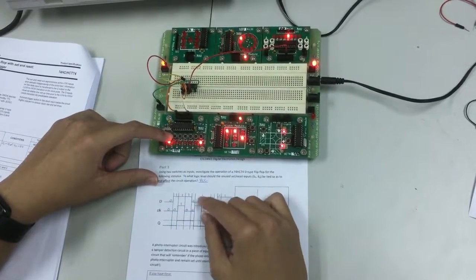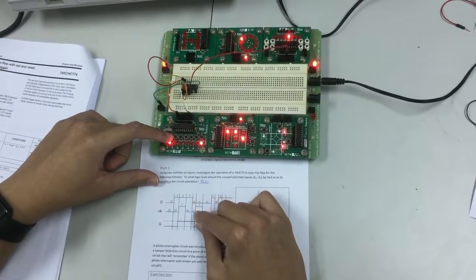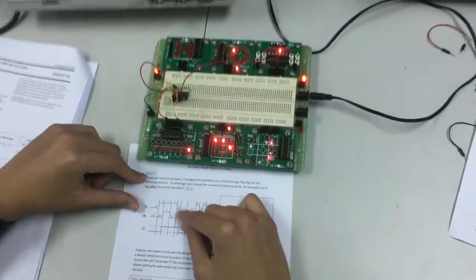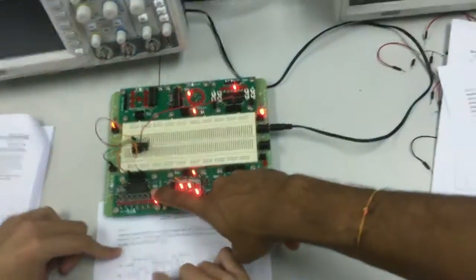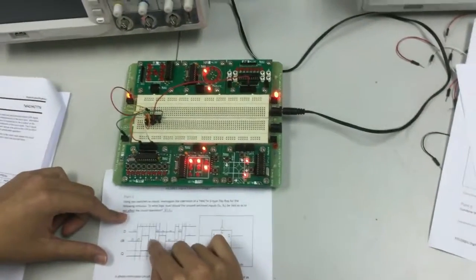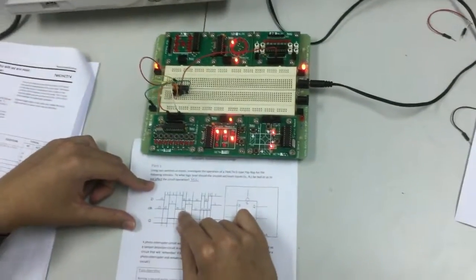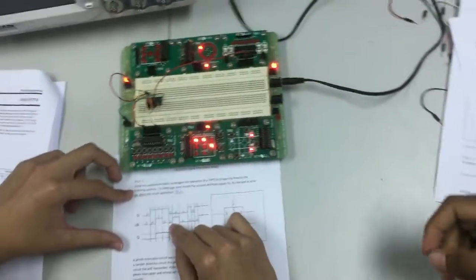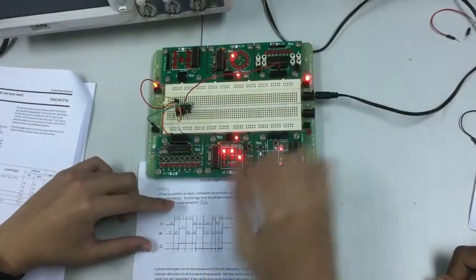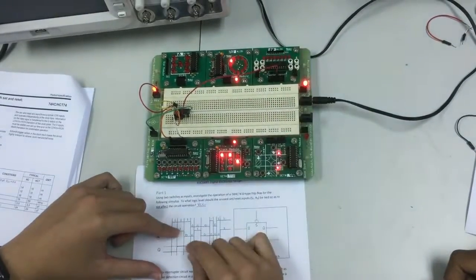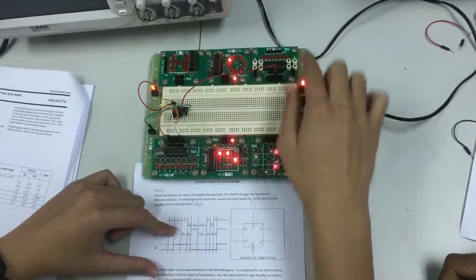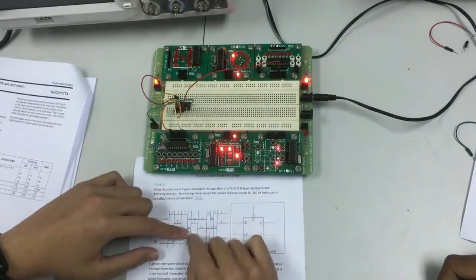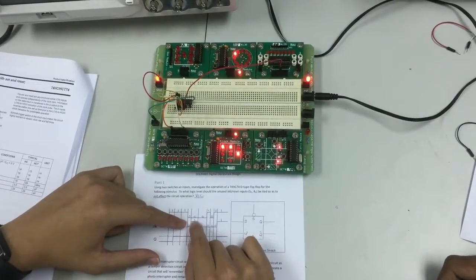Until here, D is 0. Since this is an NGT, negative going transition, the Q light will still be on and will go off soon because there is some delay in the circuit. Until here, a PGT occurs again.